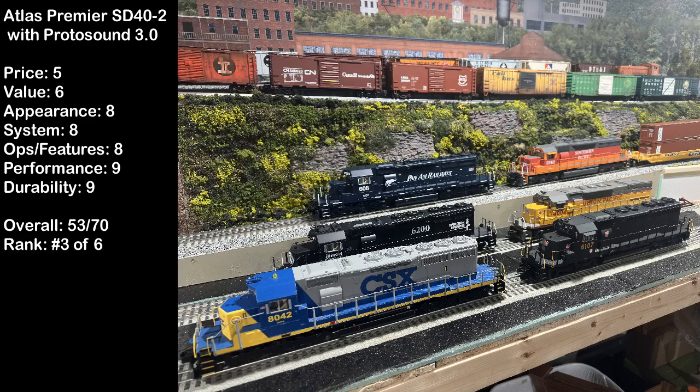Now, that being said, if it's a livery or paint scheme you just got to have, or if it's a road number that you operate, well then obviously this is going to be a great option for you. So number 3 out of the 6, the Atlas Premier SD40-2, but frankly, aside from price, it's interchangeable with the MTH unit.